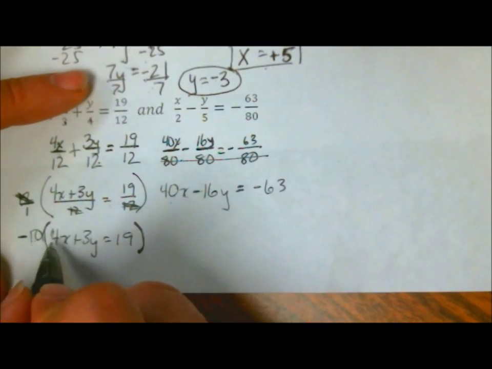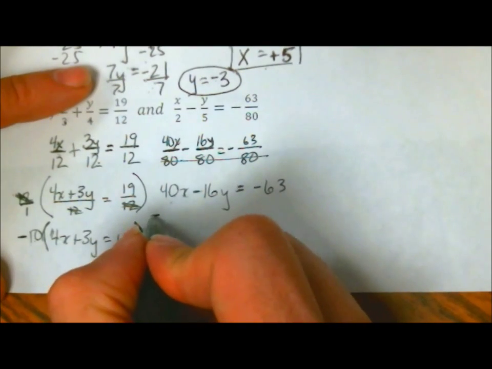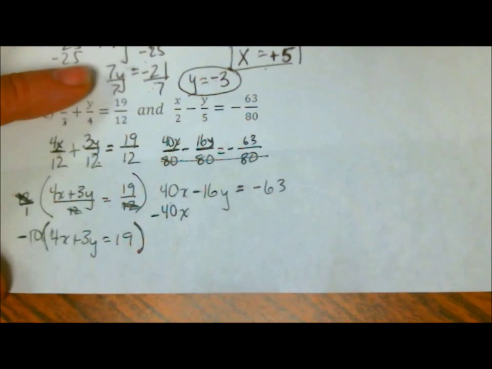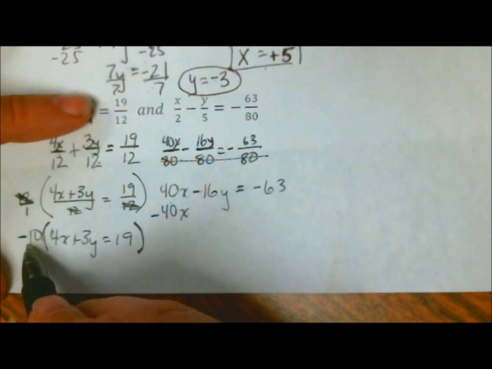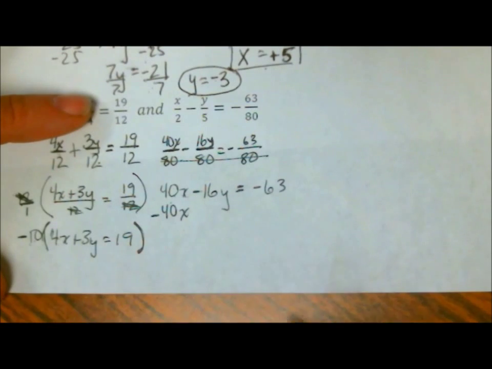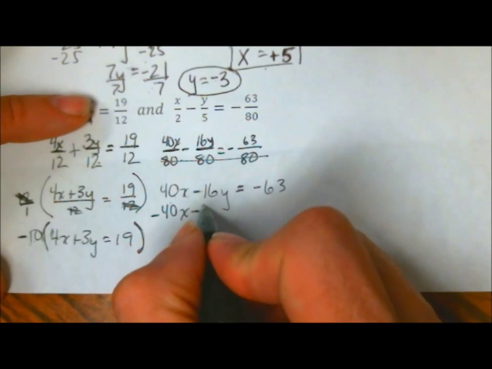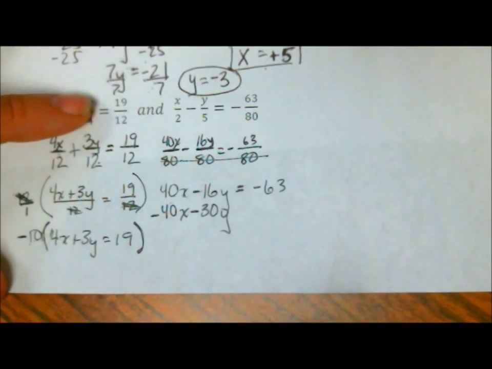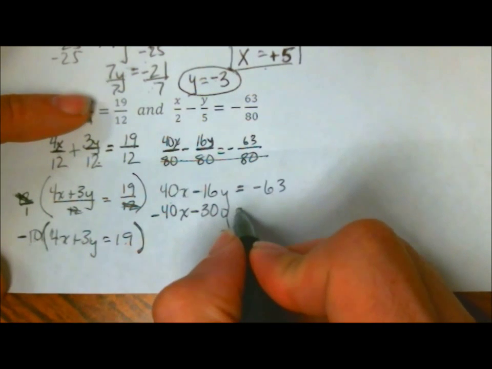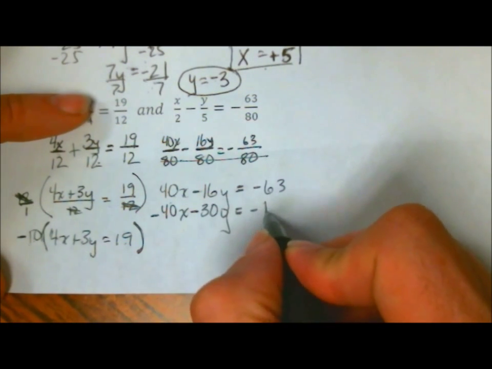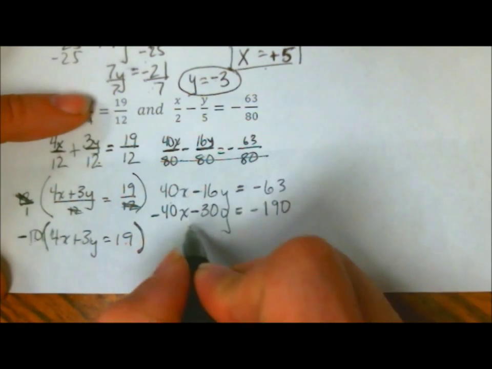So negative 10 times 4x is a negative 40x. Negative 10 times 3 is a negative 30y. Negative 10 times 19 is a negative 190.